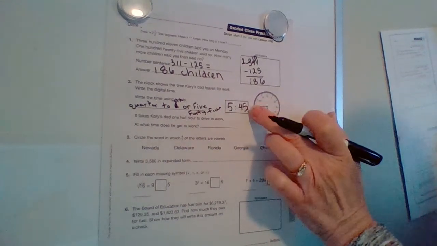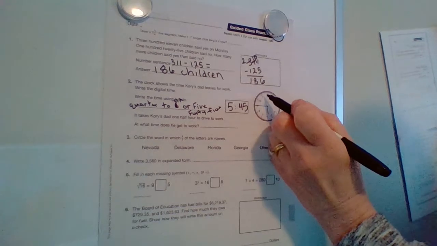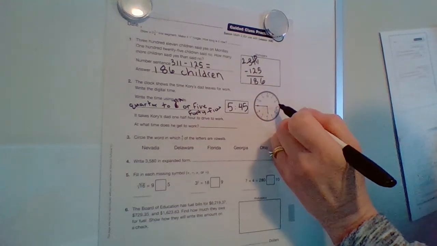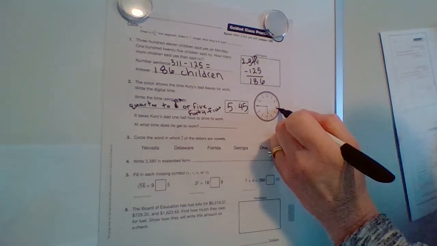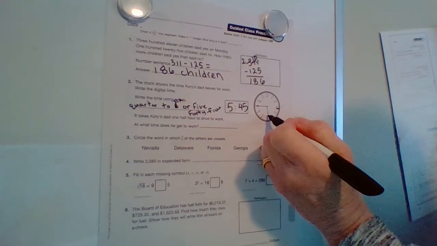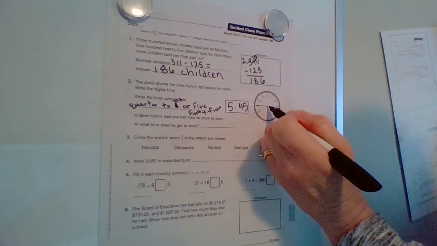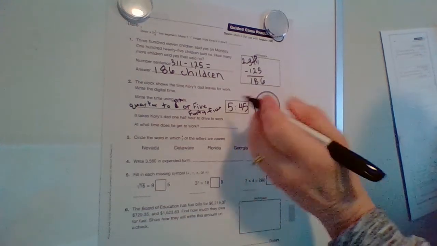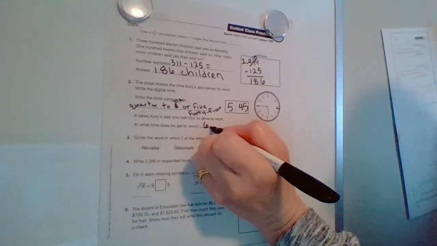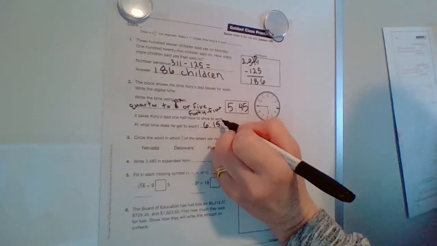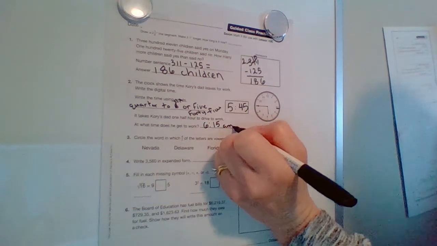So if we go 5, 10, 15, 20, 25, 30, we land right there. Now, this is going to move to the 6, and now we are going to look at 6:15 a.m. He goes to work in the morning.